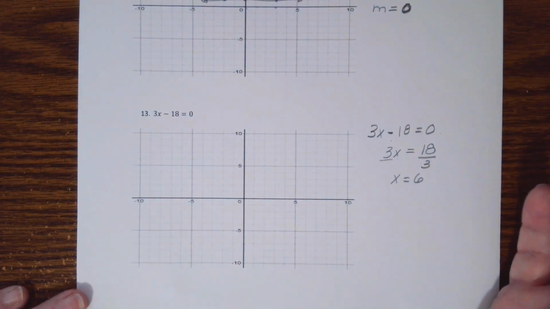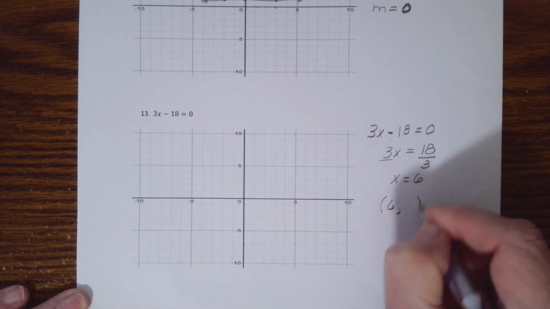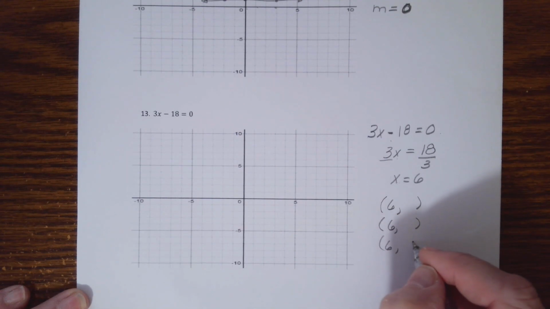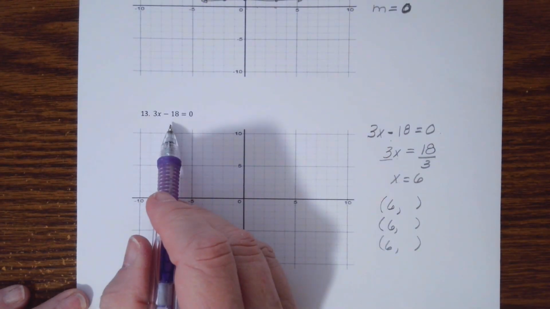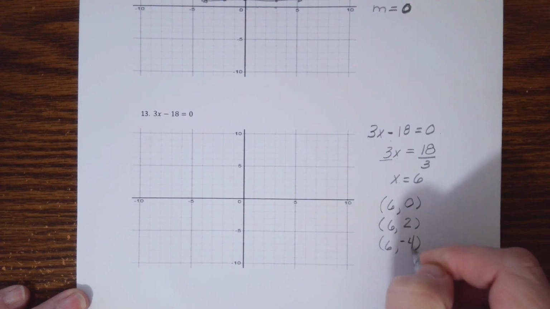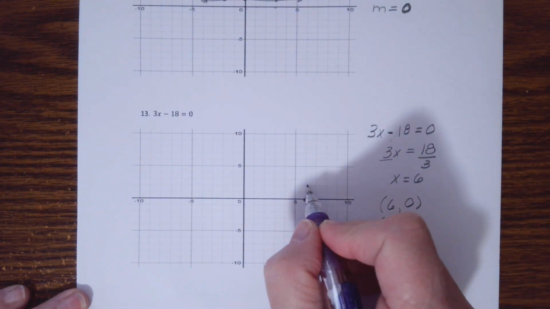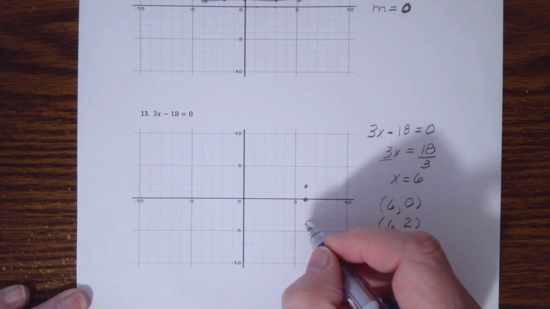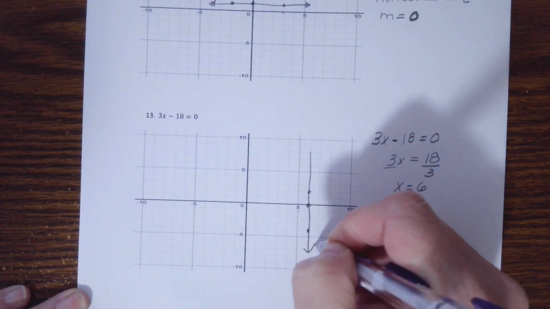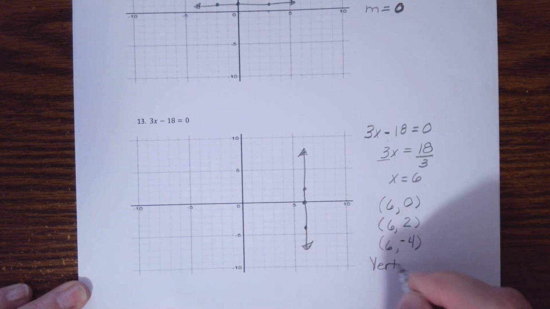So in this case, because I don't have any y, this is telling me that my x's are all going to be 6. And it doesn't matter what my y is, because you notice there's no y variable here. So again, I'm going to choose 0, I'm going to choose a positive number, and then I'm going to choose a negative one. So I'm going to go 6, 0, 6, 2, and 6, negative 4. And then I'm going to play connect the dots. And I discover that this is a vertical line.